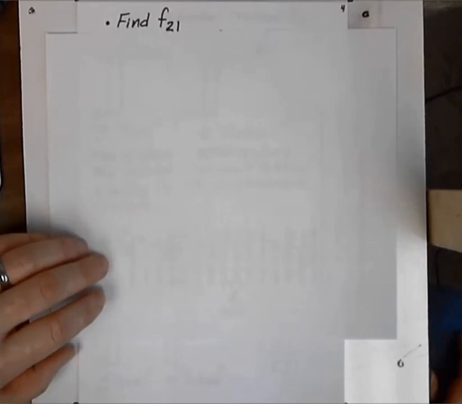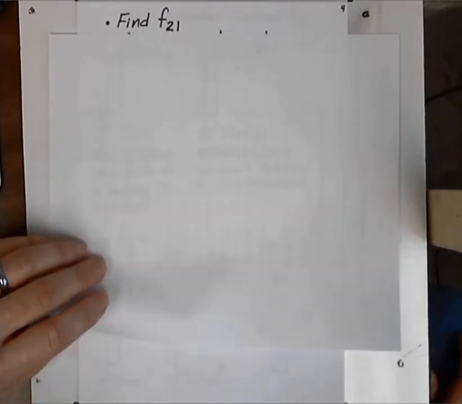Next, we need to find the flexibility coefficient F21.